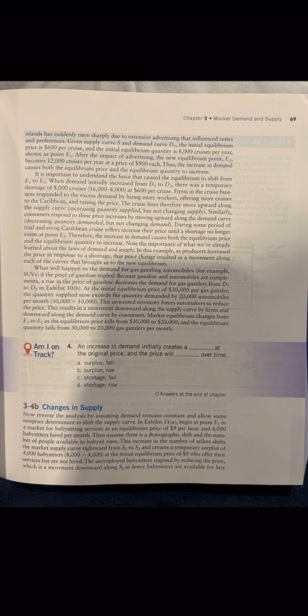At the initial equilibrium price of $30,000 per gas guzzler, the quantity supplied now exceeds the quantity demanded by 20,000 automobiles per month. This unwanted inventory forces automakers to reduce the price. This results in a movement downward along the supply curve by firms and downward along the demand curve by consumers. The market equilibrium changes from E1 to E2. As the equilibrium price falls from $30,000 to $20,000, the equilibrium quantity falls from 30,000 to 20,000 gas guzzlers per month. Am I on track?